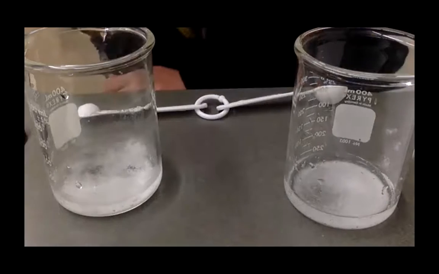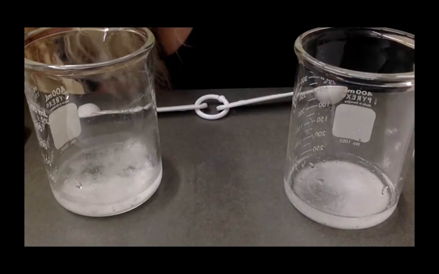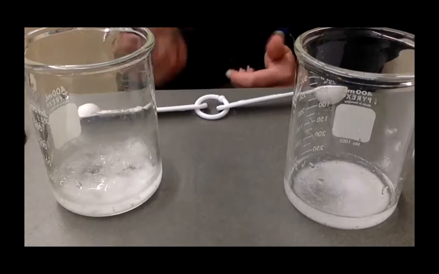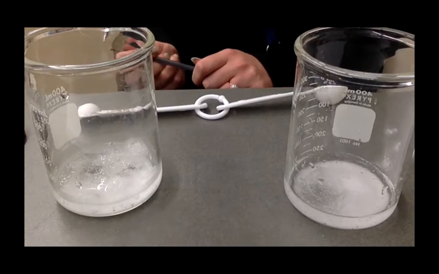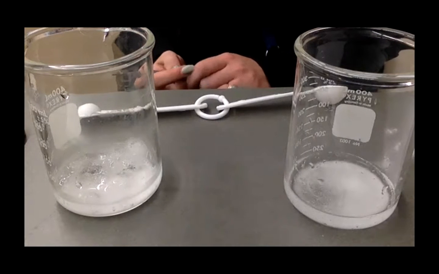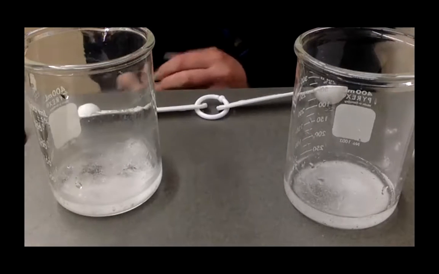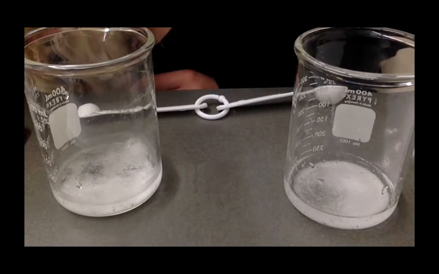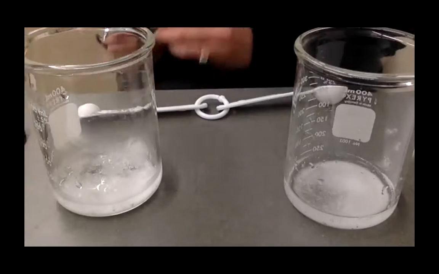So what do you guys think? We're on 9 minutes, Abby says, yeah. Can these solutions conduct electricity? What do you guys think? You could take a guess here. You could just say yes or no. Maybe you don't know. Why? Sebastian says, I don't think so.